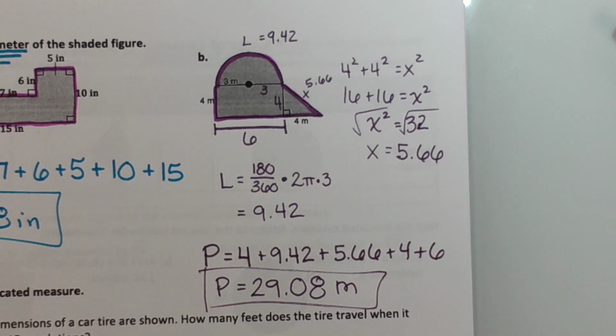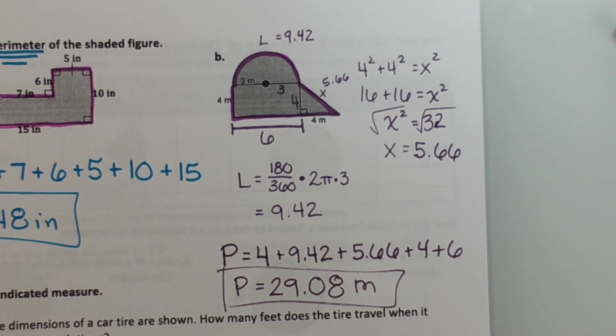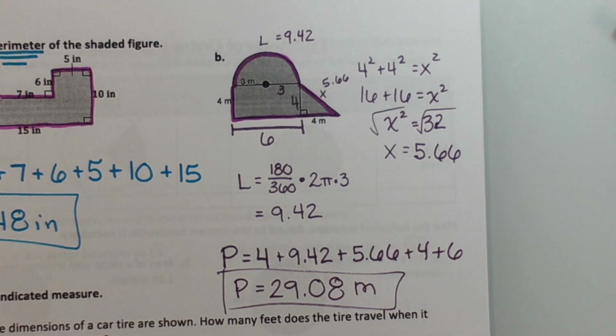Okay, I'm talking. Doing great English today. I've talked long enough. We're not going to do the bottom two problems.